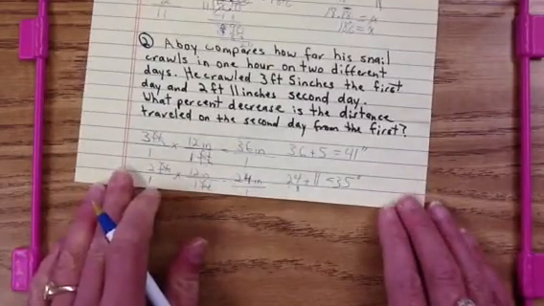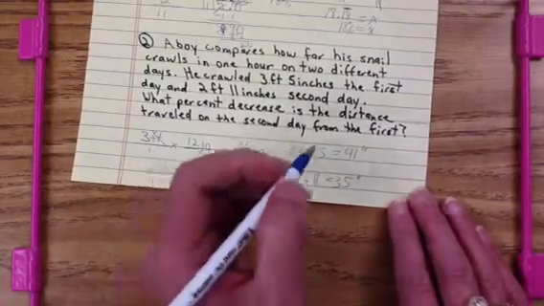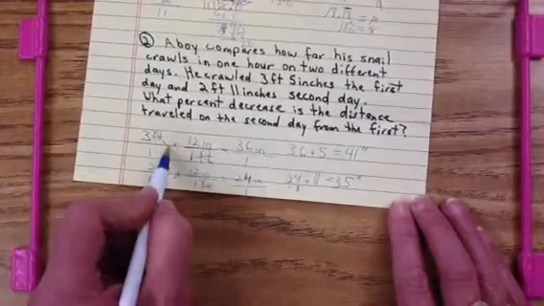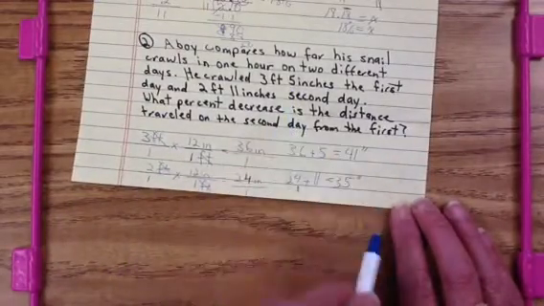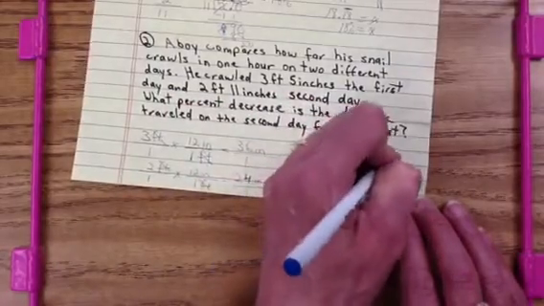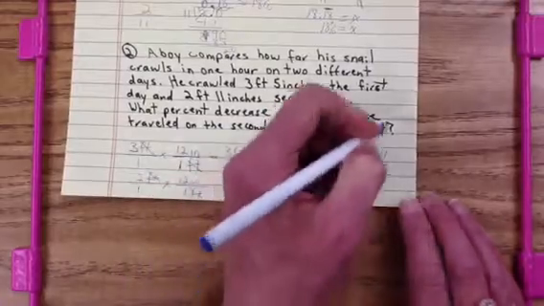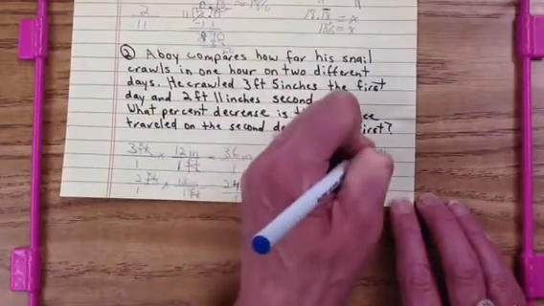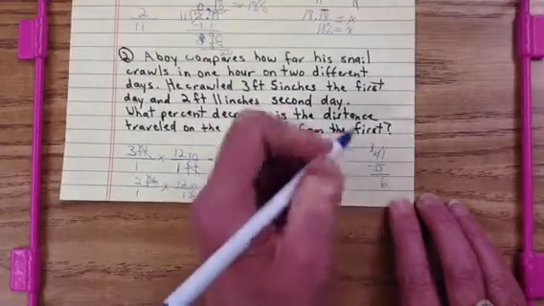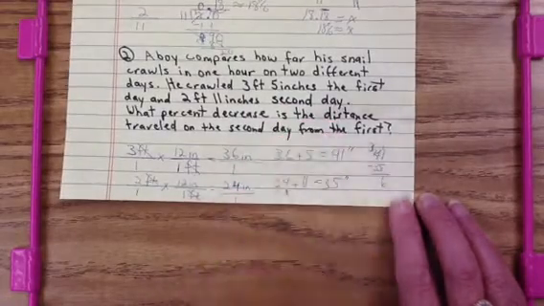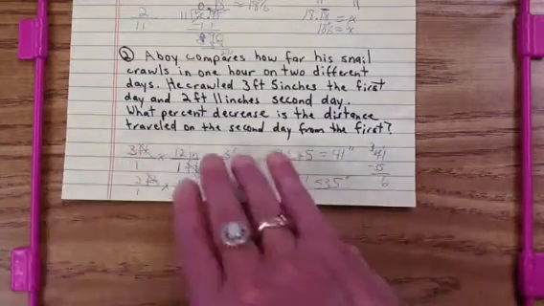Now, that's only part of solving this problem. All right, now we've got to find our difference. And so this is how far he traveled the first day. This is how far he traveled the second day. Maybe he wore himself out the first day. I don't know. But we'll take the 41 minus the 35. And I'll do my math right this time. Okay, so 5 from 11 is 6, and 3 from 3 is 0. So it was a 6-inch change. A 6-inch change.